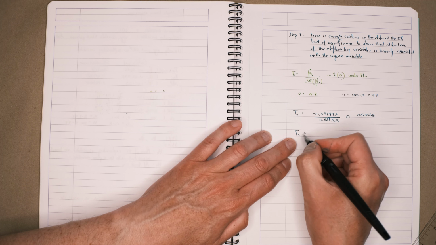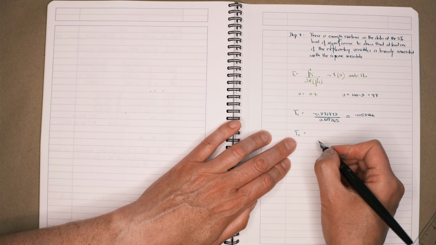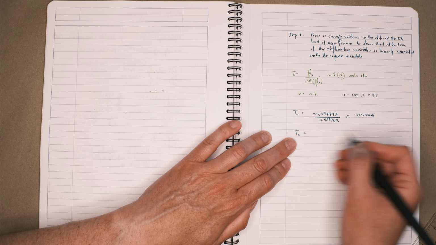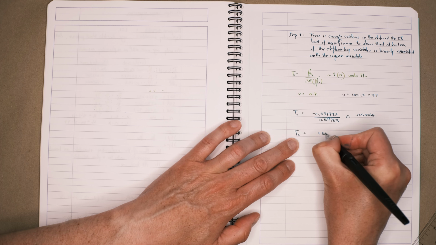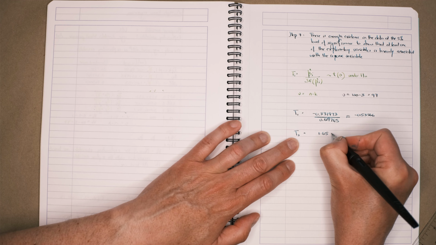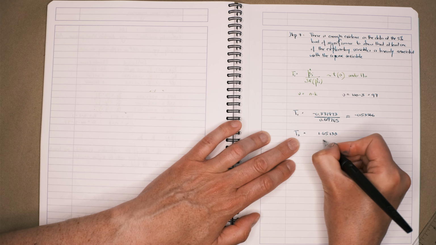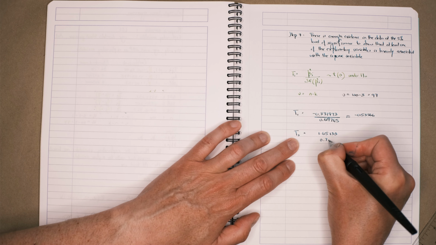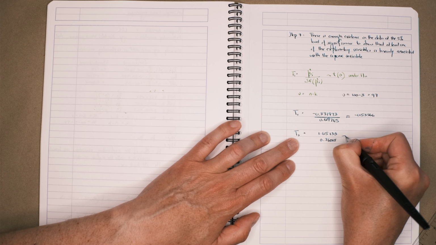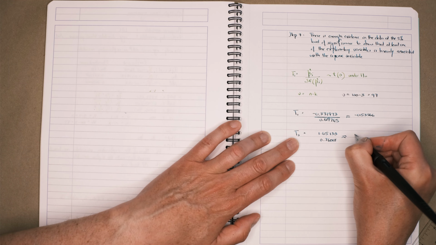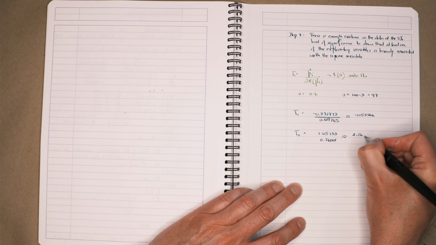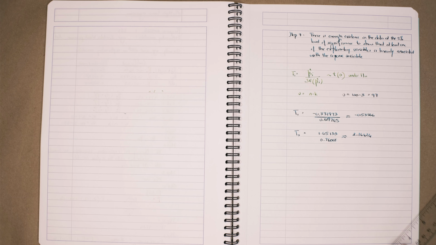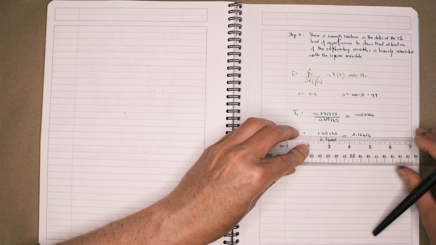Remember, its null hypothesis would also be that beta sub 2 in the population is 0. Alternative hypothesis, beta sub 2 is not equal to 0. So in this instance, it's going to be 1.65133 divided by 0.76005, and I get approximately 2.16424.